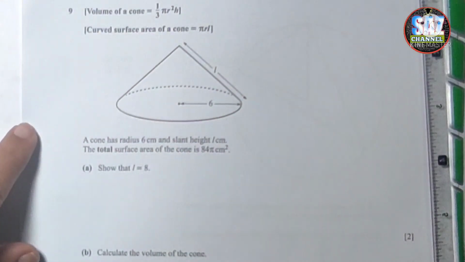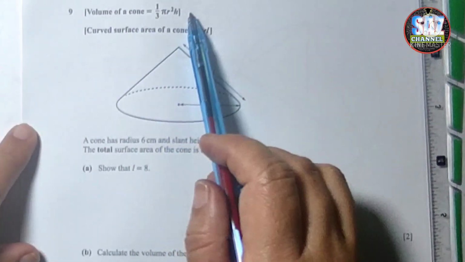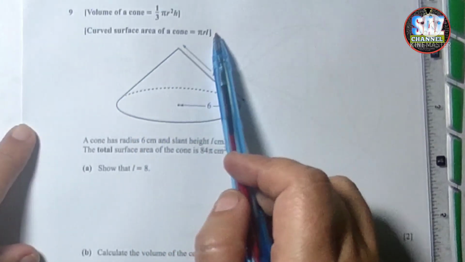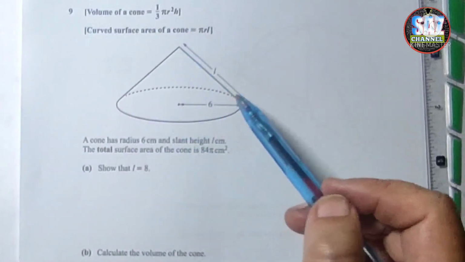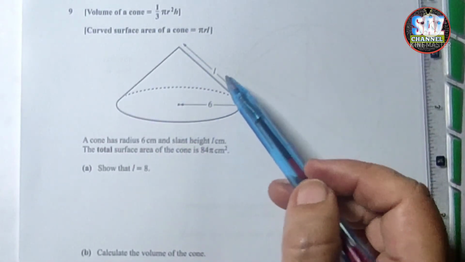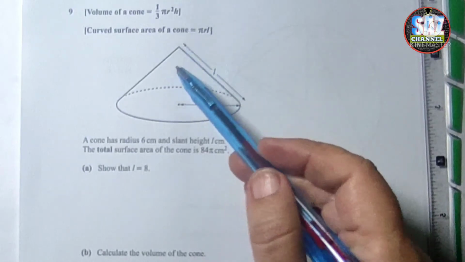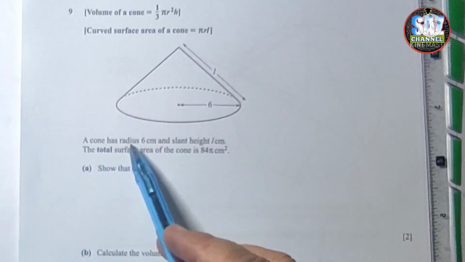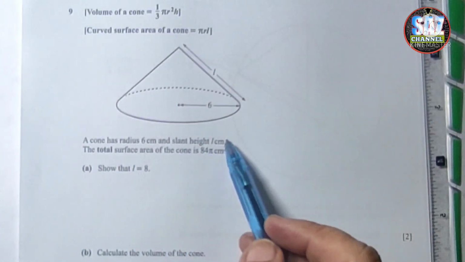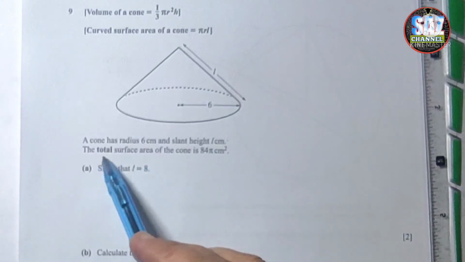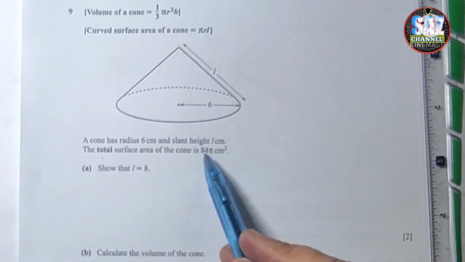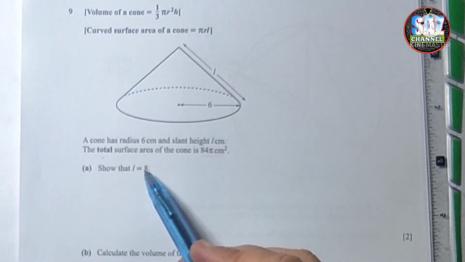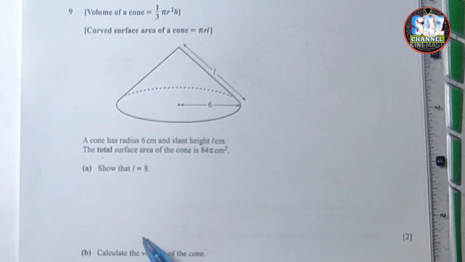Question 9 says that the volume of the cone formula is 1 by 3 pi r square h, and the curved surface area of cone is pi rl. And here we are given the diagram of a cone with base radius 6 and slant height L, and we are not given the height of this cone. The question says that a cone has base radius 6 centimeter and slant height L centimeter. Total surface area of cone is 84 pi centimeter square. We have to show that L, the slant height, comes to 8.